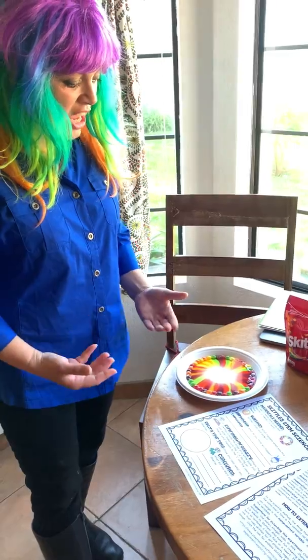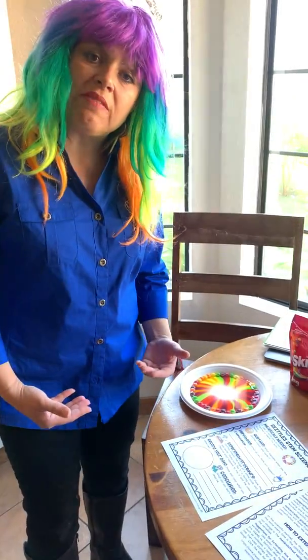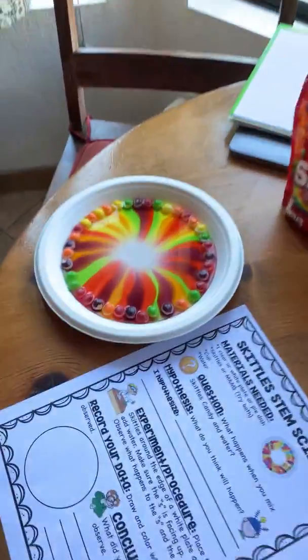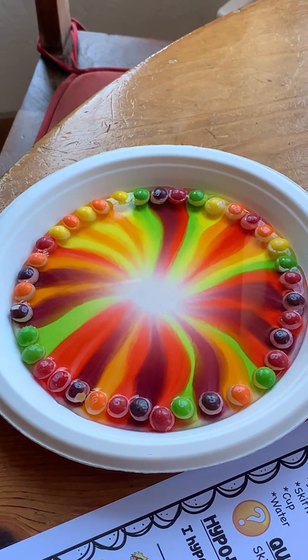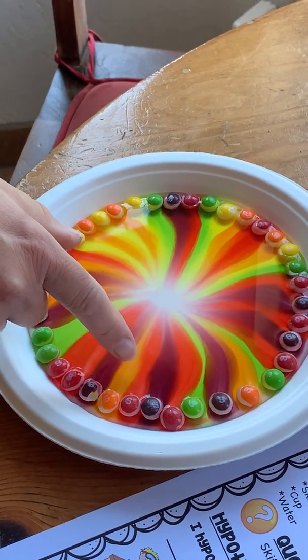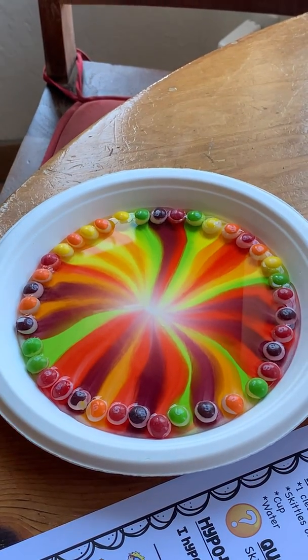But the things that change, like the water, maybe you use vinegar or bubbly water, that is the manipulated variable, the thing that changes. So right now, take a look. We have this really cool tie-dye rainbow colors. Now, did you notice that there are colors coming straight forward and that they didn't mix?